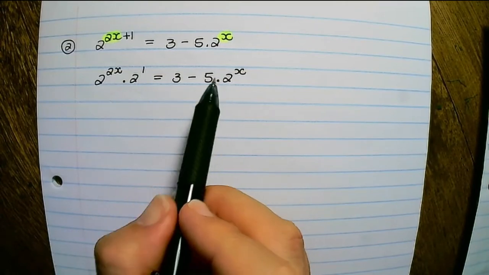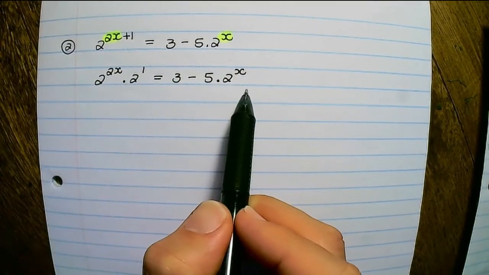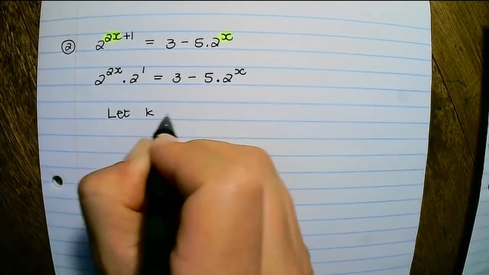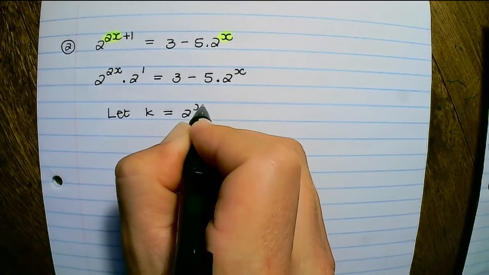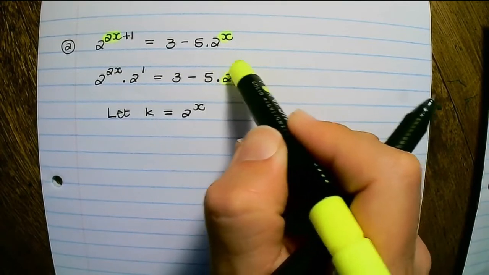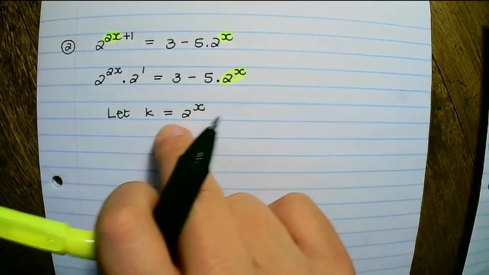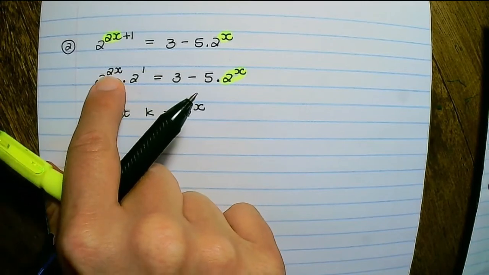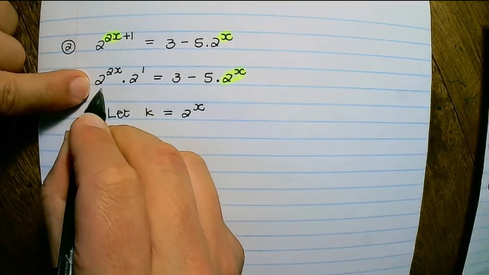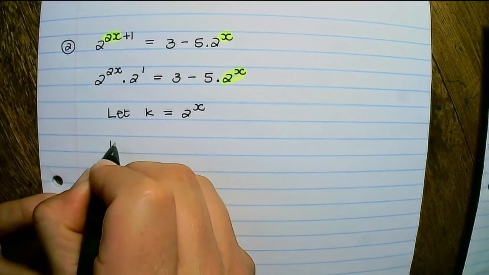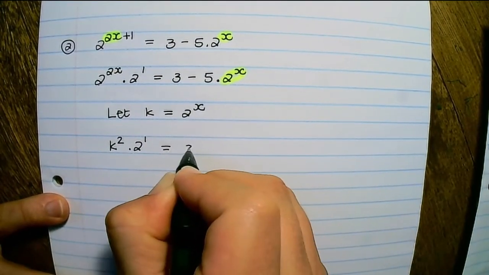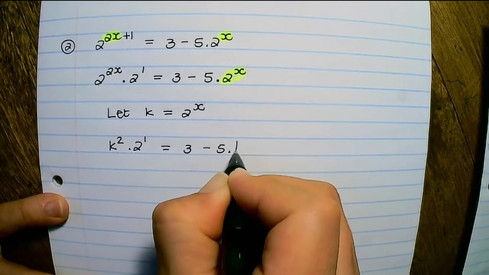Now if you are comfortable, you can rewrite this in standard form and factorize. But if you are not, you can say let k be equal to 2 to the power of x. So I take the simplest, 2 to the power of x, and I make k that. So I'm not using 2 to the power of 2x. Then in the first term, it will be k squared times 2 to the power of 1 equals 3 minus 5 times k.